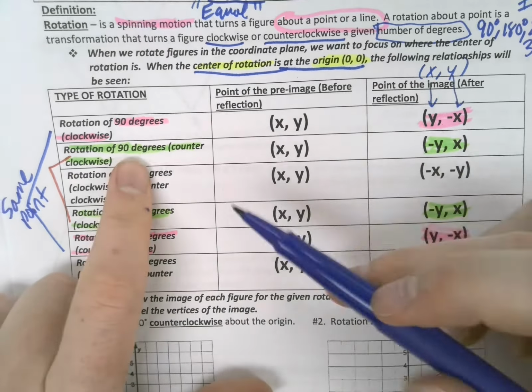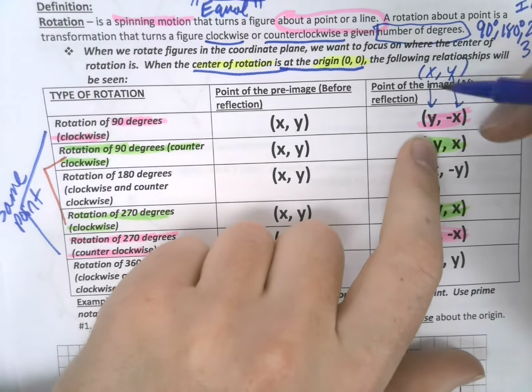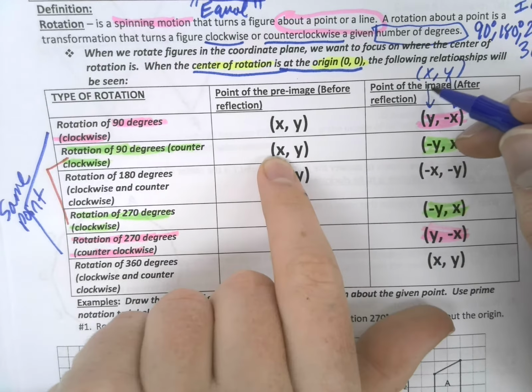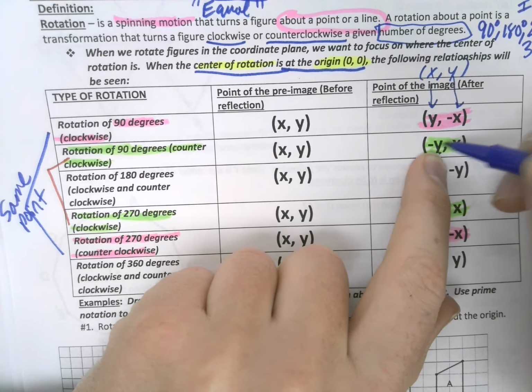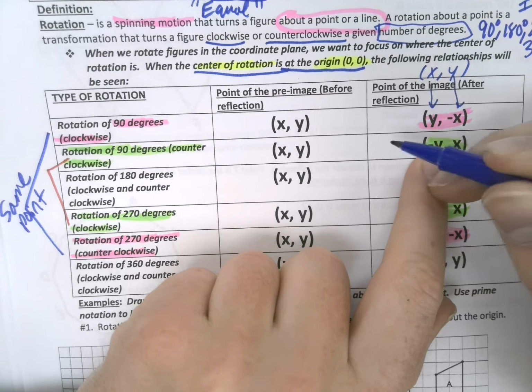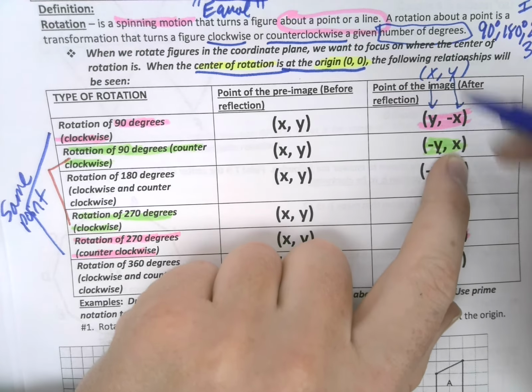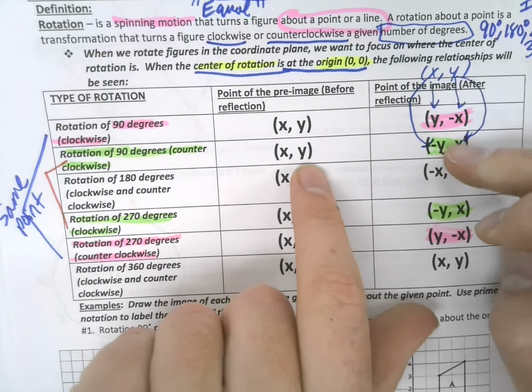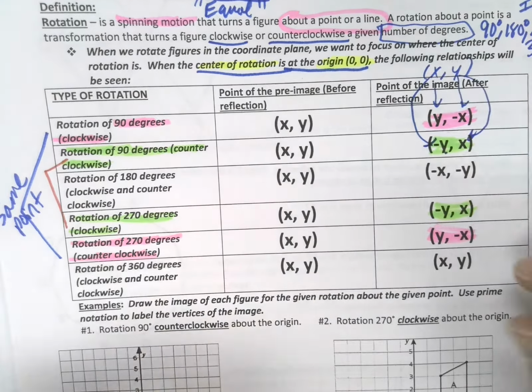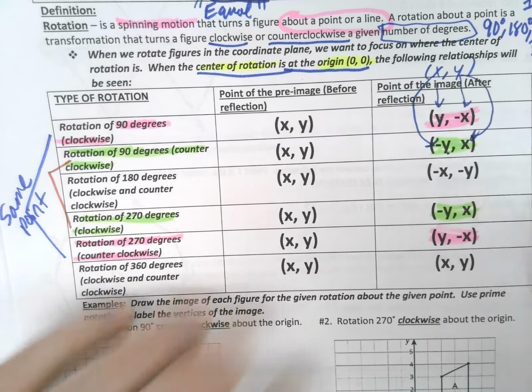With a rotation of 90 degrees counterclockwise, the x becomes negative y. So it's still x, but now it has the value of whatever y was but negative. And then the y value takes on whatever the x value initially was, because you're rotating towards the x-axis there.